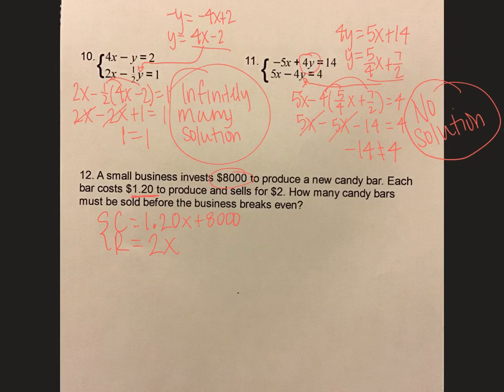Now, if we want to break even, we want these two equations to be equal to each other. So when you're solving a cost revenue problem and they want to just know you're going to break even, you're just going to take that cost equation and set it equal to your revenue equation. So 2x equals $1.20x plus 8,000.